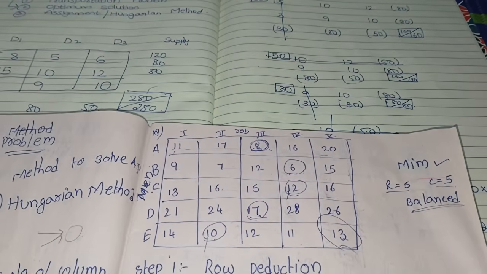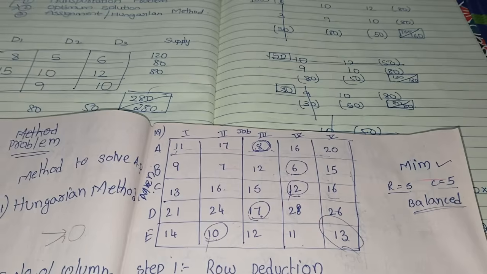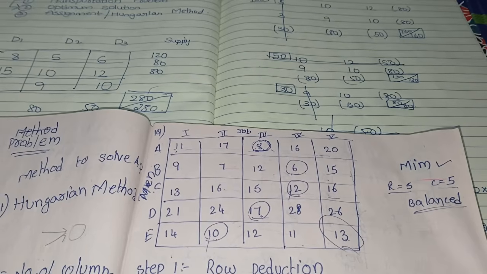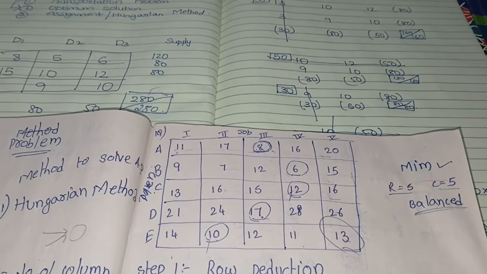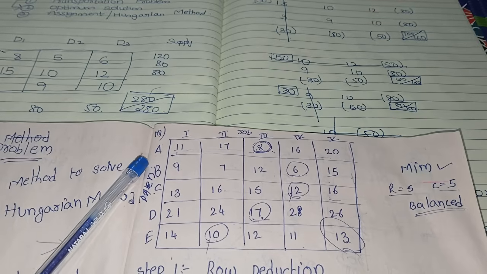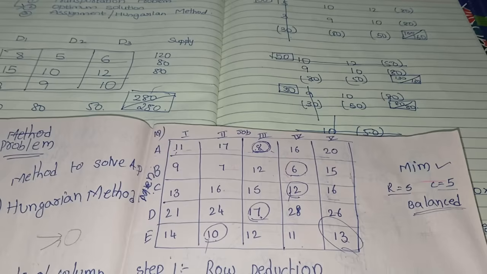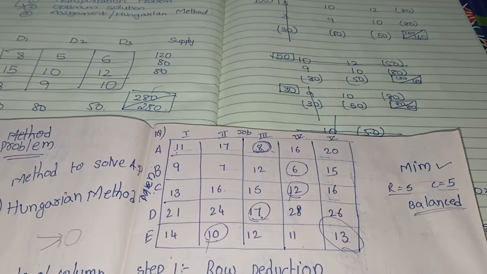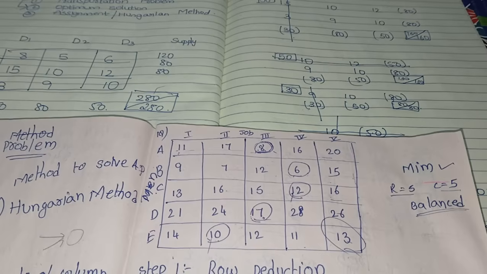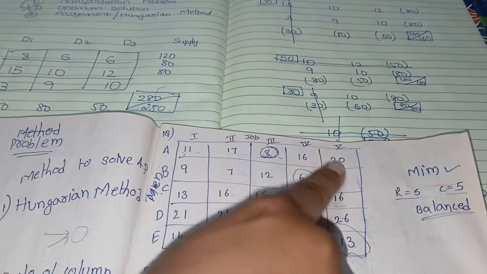You need to assume that each member should get at least one job: A, B, C, D, E should each get one job. So assignment, or the Hungarian method, or job assignment, is also one of these. Don't confuse it. So this is the question.